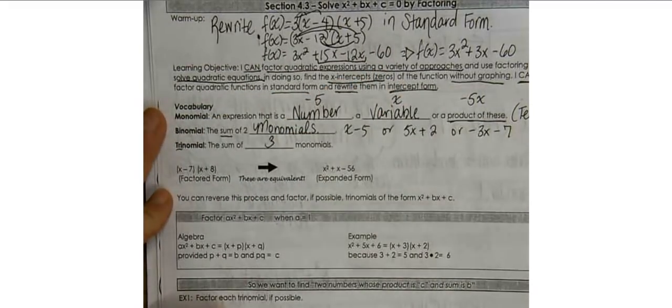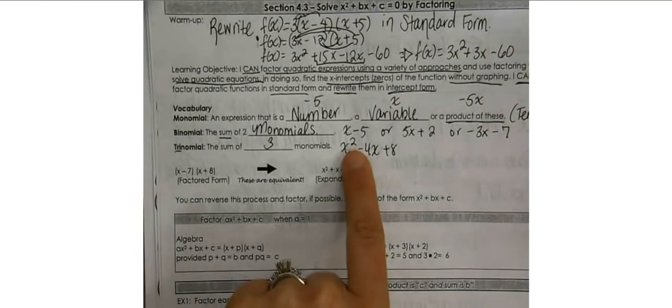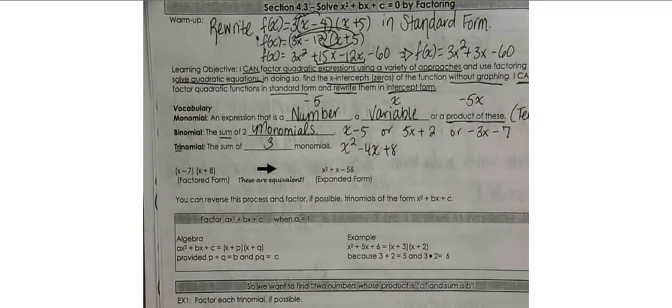A trinomial, the TRI, indicates that it's going to be a sum of 3 monomials, like x squared minus 4x plus 8. That's considered a trinomial. Now, the maximum exponent does not have to be a 2. It can be any exponent that you see, or it could be terms where all of the letters are different. It just depends on whatever situation you are given.